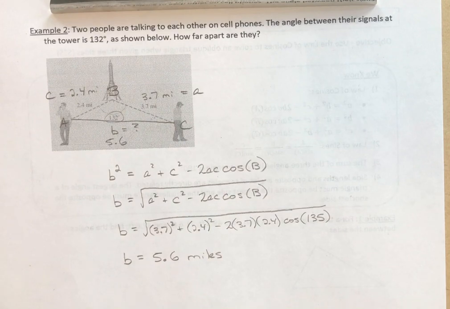So there you have it, law of cosines for those cases, side, angle, side. We're now going to, in the next video lecture, take a look at the law of cosines with 3 sides.